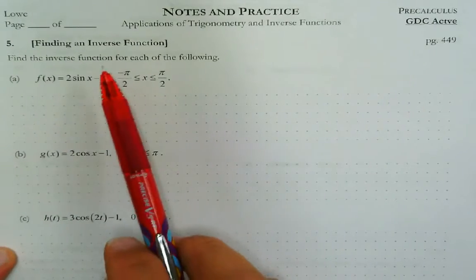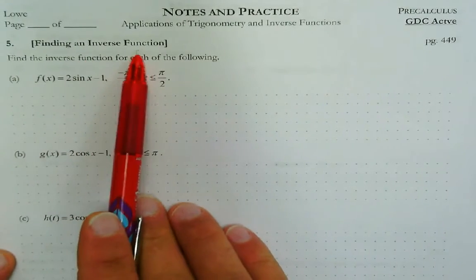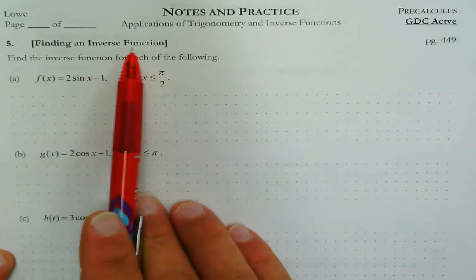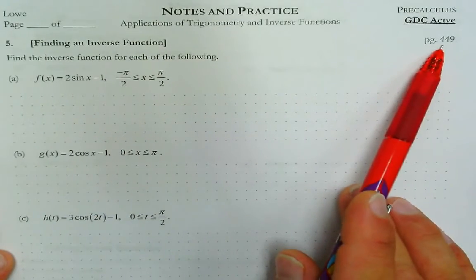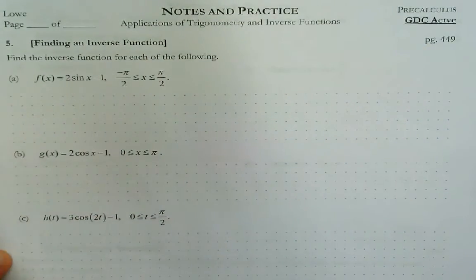Okay. In this problem, we're going to work towards finding the inverse of a function. You can find this information and other examples on page 449. So what do we recall about finding inverses?